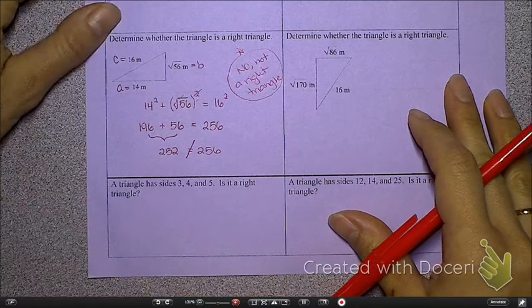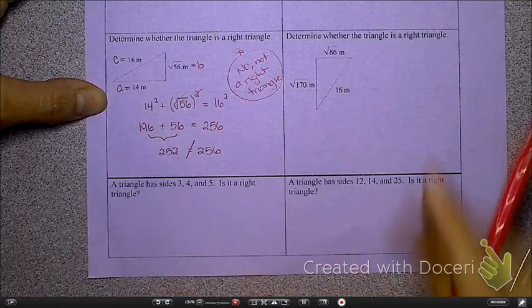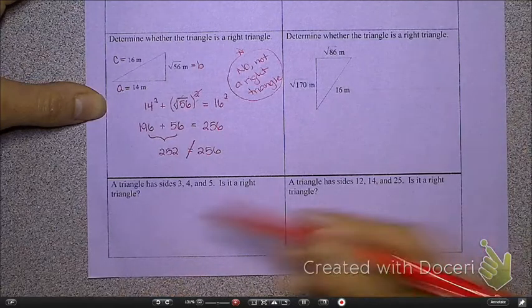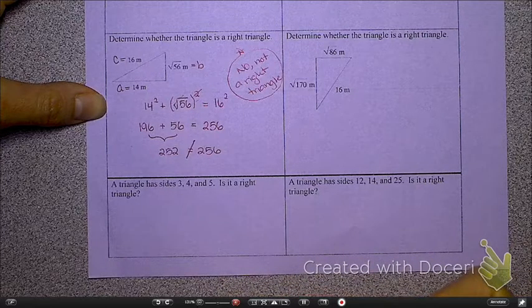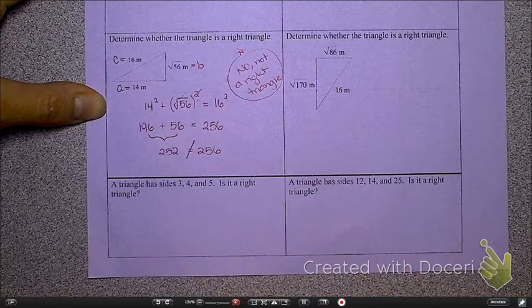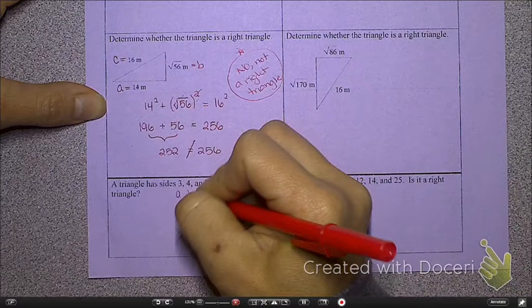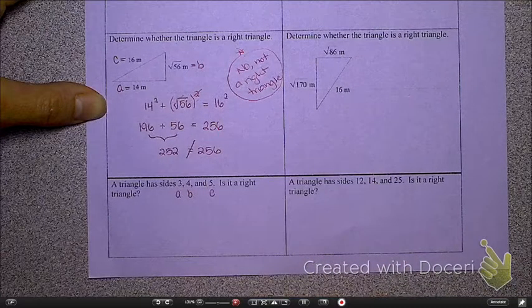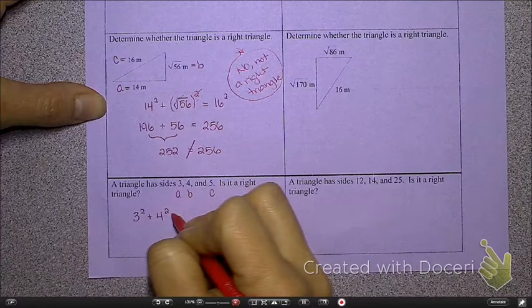Okay? All right, so on this bottom problem, it says a triangle has sides 3, 4, and 5. Is it a right triangle? We don't know. So we don't know, okay? But let's plug these numbers into A, B, and C. Now be careful here because they didn't give you a drawing. So which one of those numbers has to be the hypotenuse? Why is 5 the hypotenuse? It's the biggest number. It's the longest side. So I'm going to use A, B, and C for these, okay? So we're going to go ahead and plug it in. 3 squared plus 4 squared equals 5 squared.